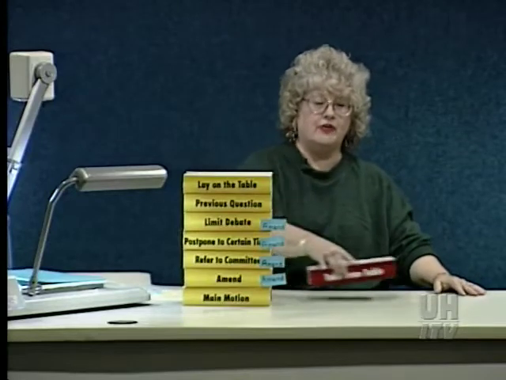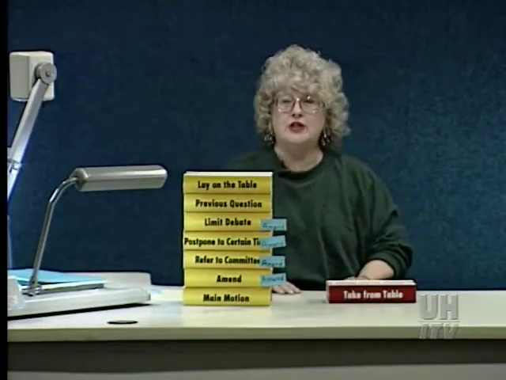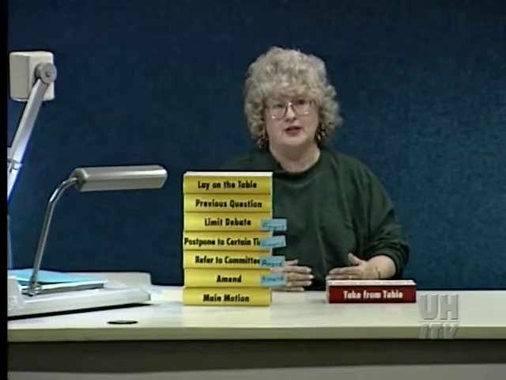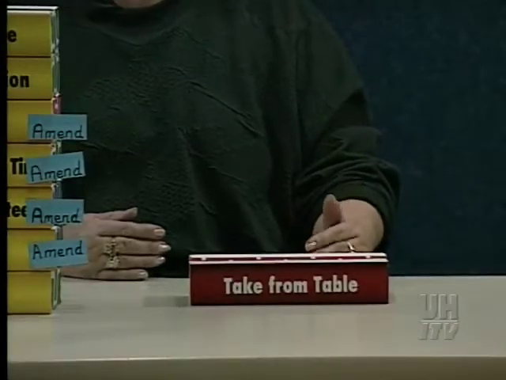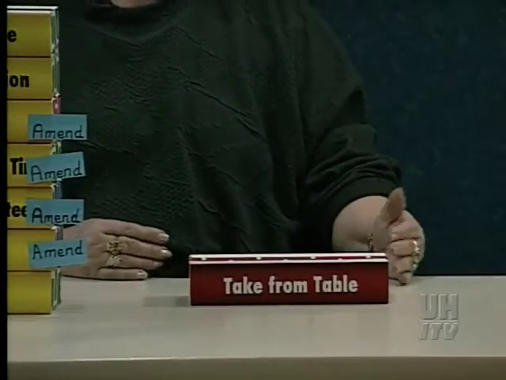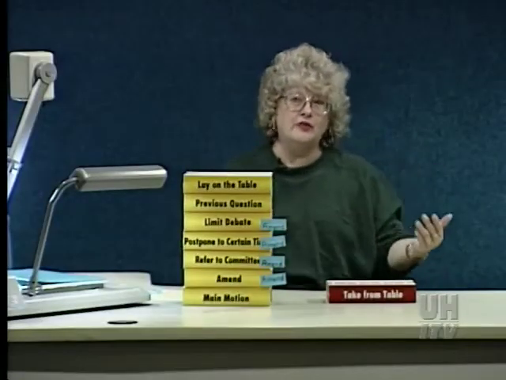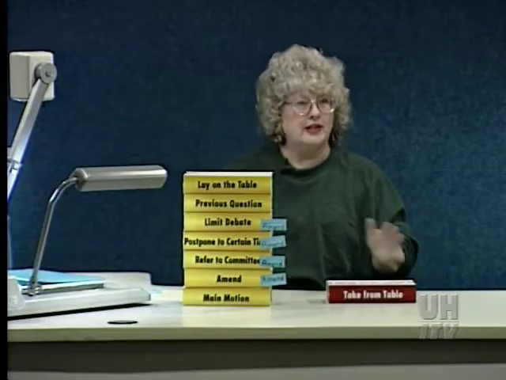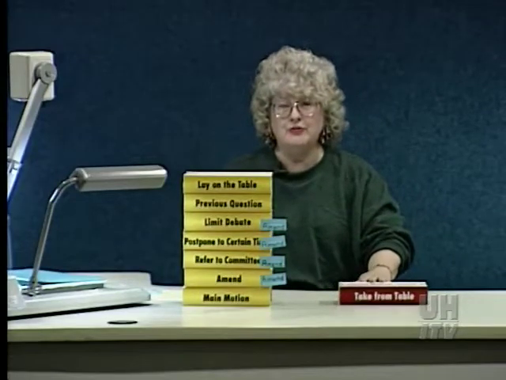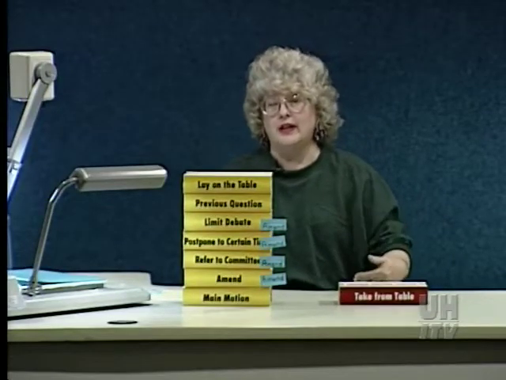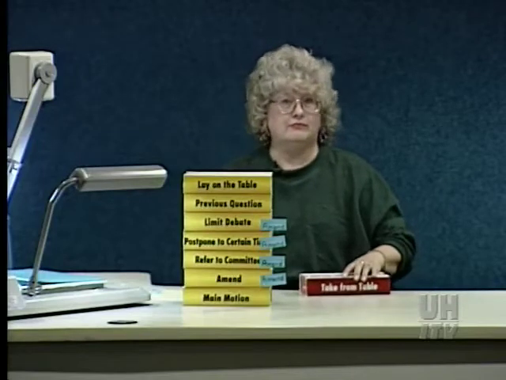We can take it from the table as soon as there has been intervening business. There could be a motion to recess, or another main motion. As long as there's been an intervening piece of business, it can come back that soon, or it can come back a month later.